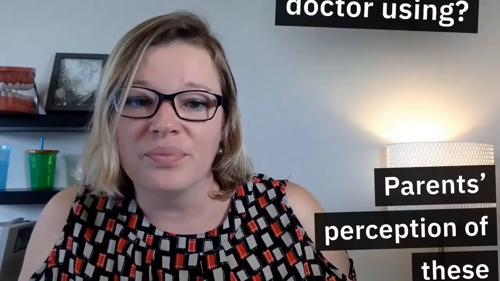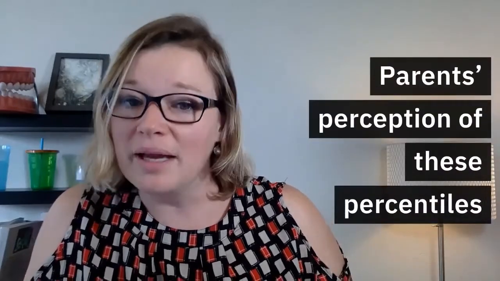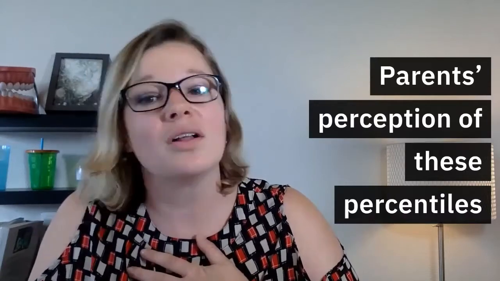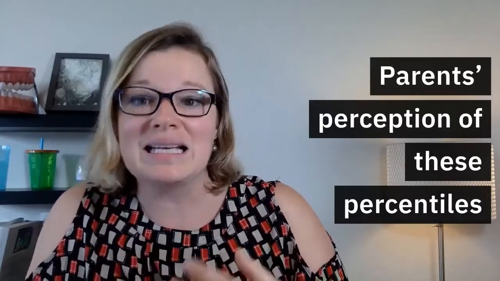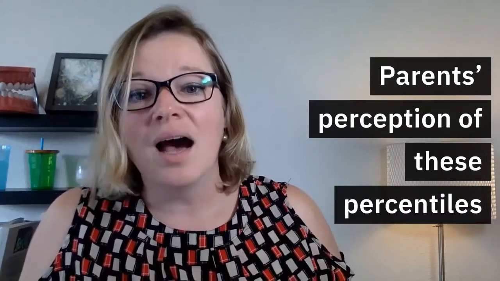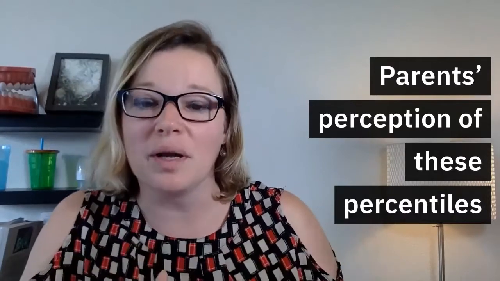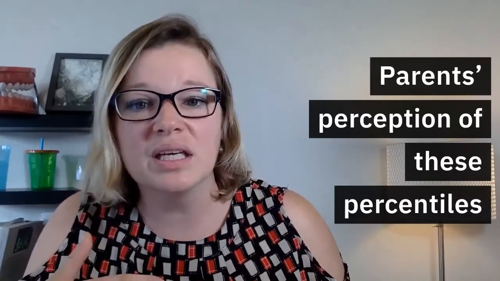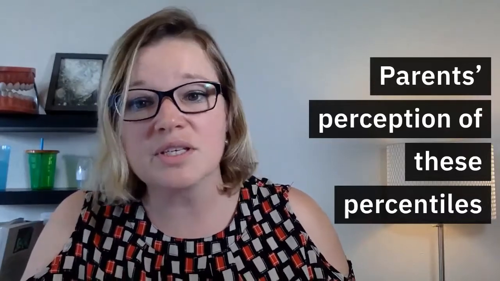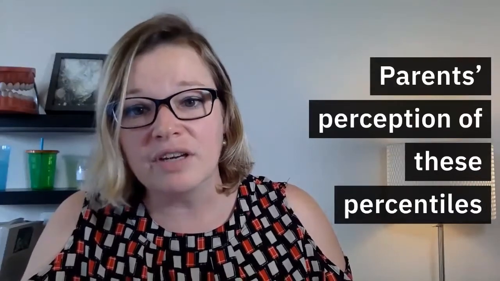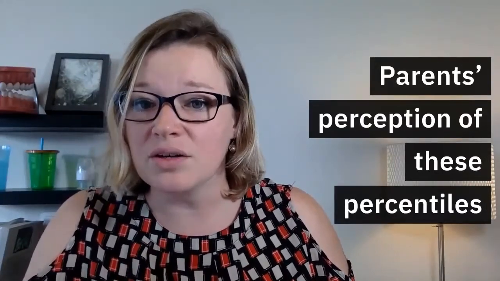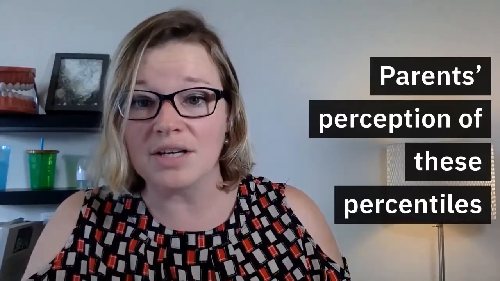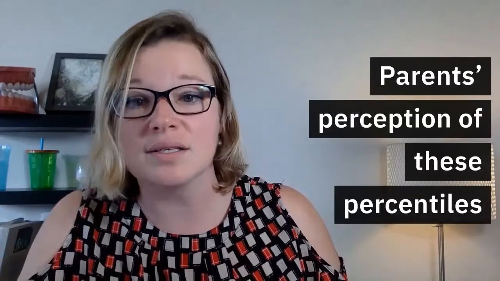The other thing we have to think about is the parents. Parents' perception of these charts is usually pretty anxiety producing, because there's always this comparison going on. And what these percentiles mean can also be very confusing, especially if they're not explained in very simplified, easy to understand terminology, so that all parents know what it actually is measuring or what it does represent.